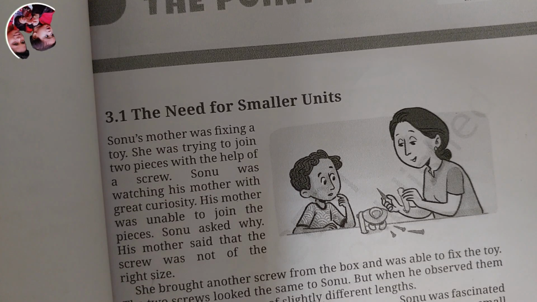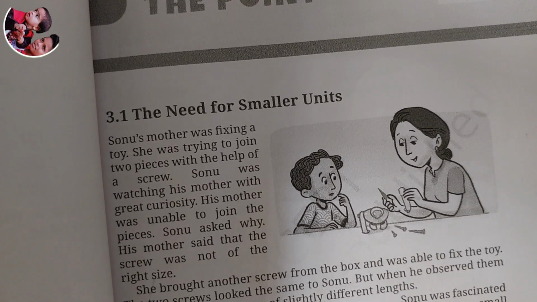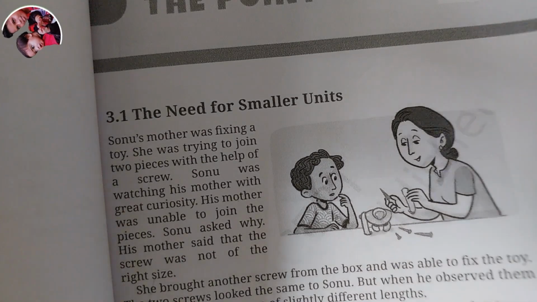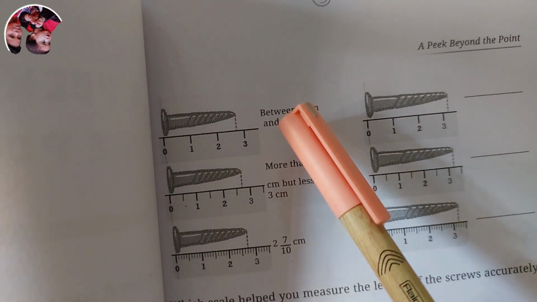This story tells that the screw length differed by a small amount. So, it is not detectable with whole centimeter markings. So, smaller units allow for more precise measurements and capturing the fine difference.